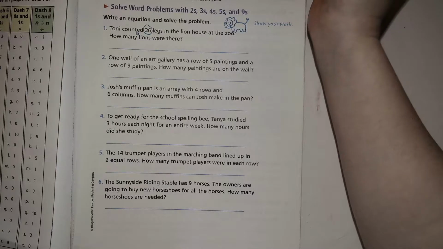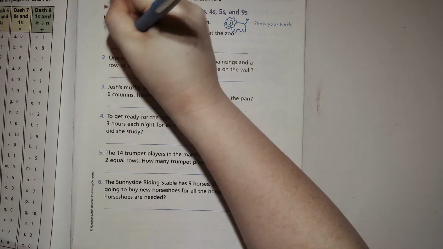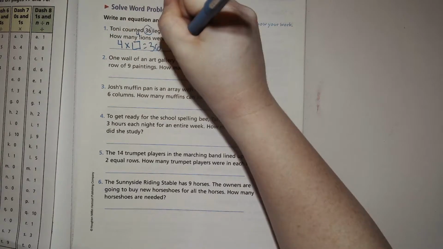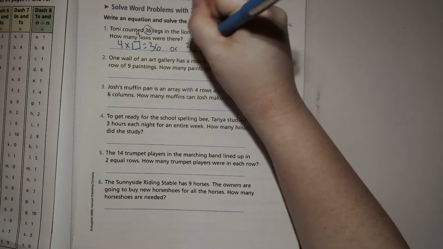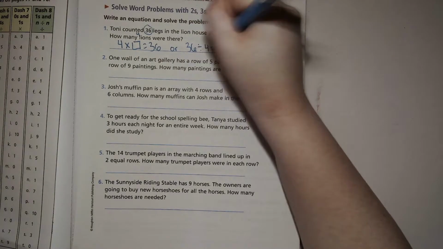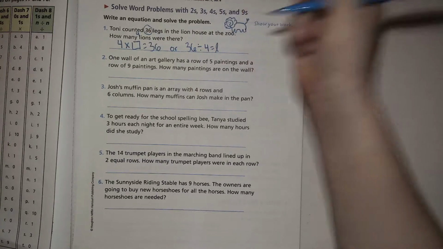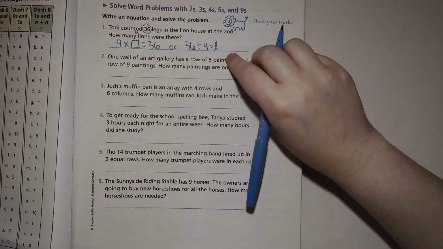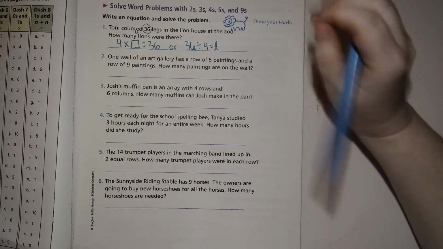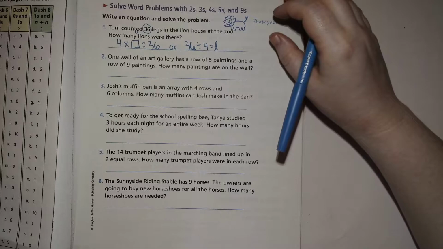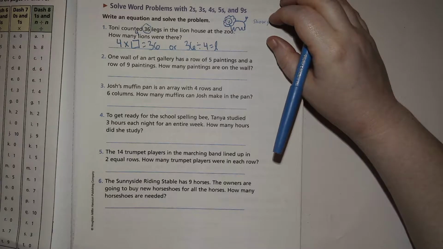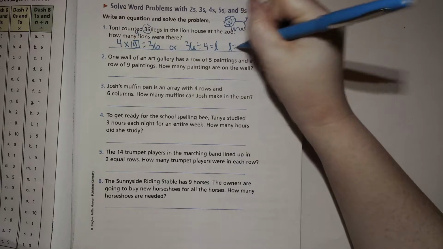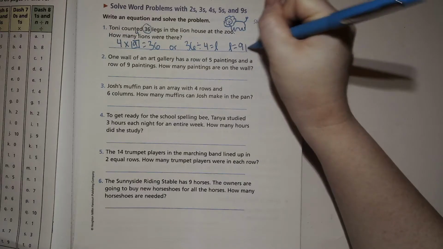Well, there's 2 ways you could write it. You could do either 4 times what equals 36, or 36 divided by 4 equals L for lion. And we'll do a cursive L there because a regular L will look like a 1. So let's think about our facts. Hopefully you've practiced and you've memorized. 4 times 9 is 36. So L equals 9 lions.